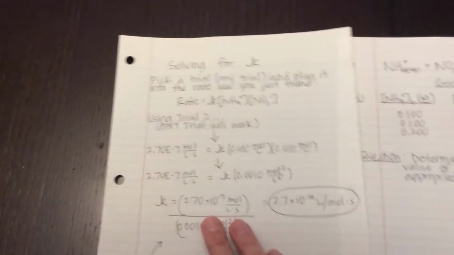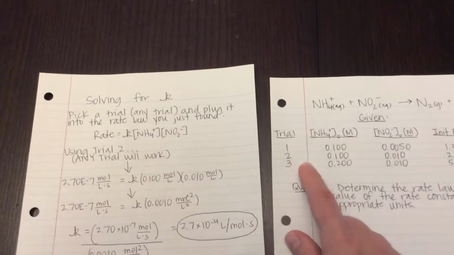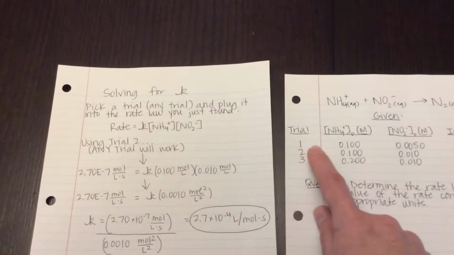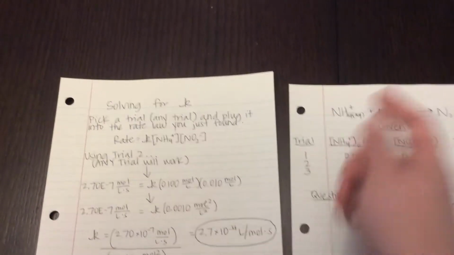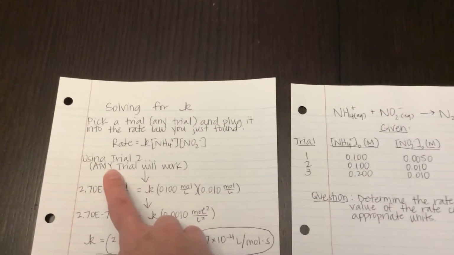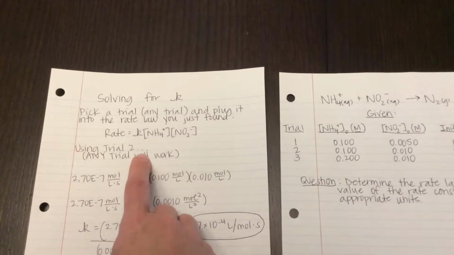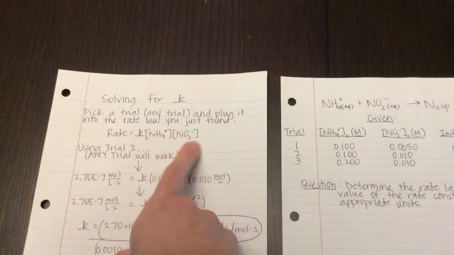What we're going to do is pick trial 1, 2, or 3. It does not matter which one you choose. You'll get the exact same answer either way, so it makes no difference which one you use. I just picked trial 2, just shoot for the middle. Again, I want to emphasize that any trial will work. So we're going to use the data from trial 2, and plug it into the rate law that we just calculated.